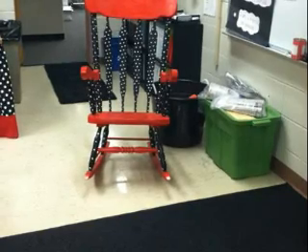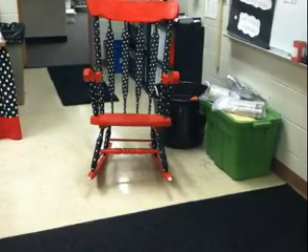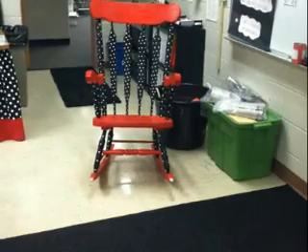This connects to my unit because this is where students will read or will sit when I read to them throughout the unit.